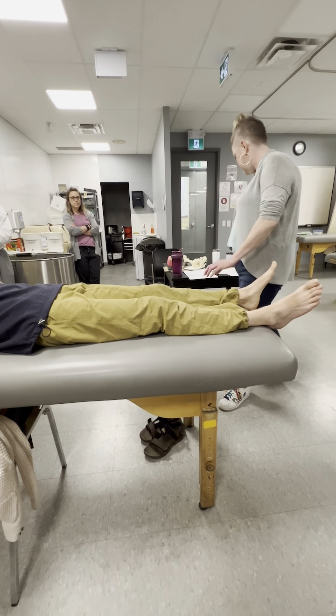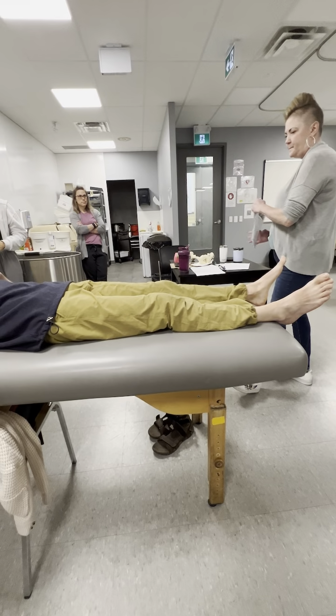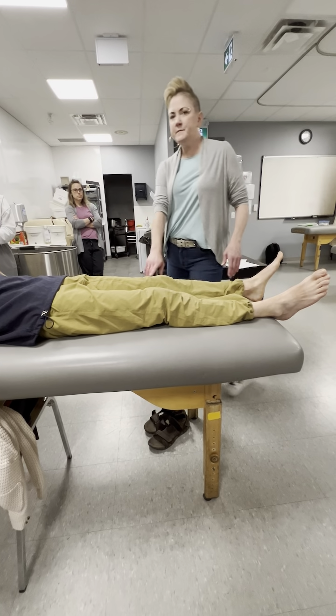And then, okay. Can you roll up this pant leg?